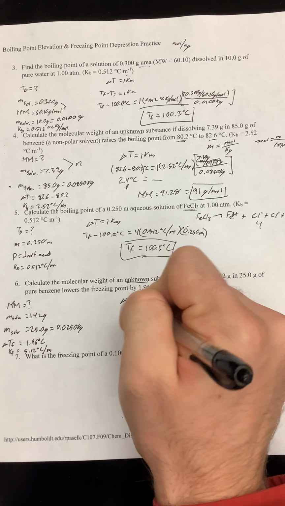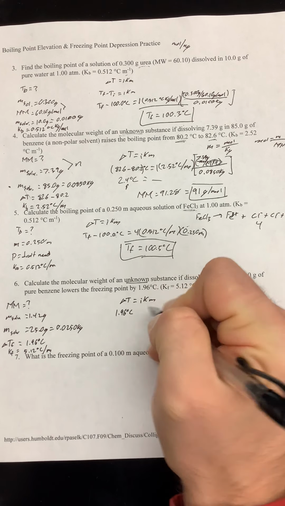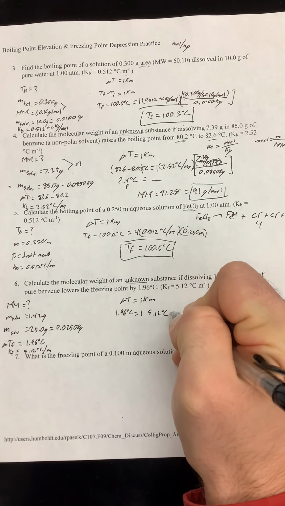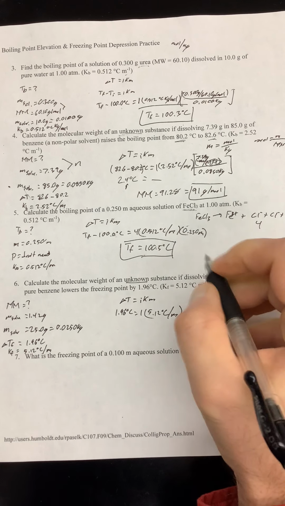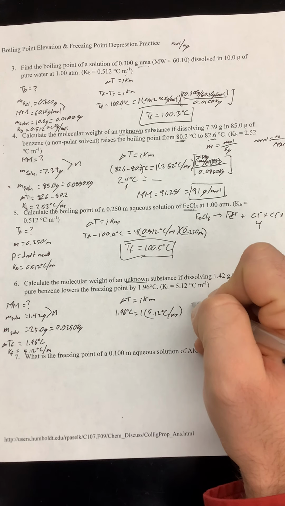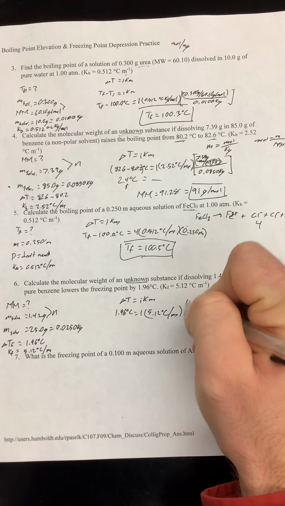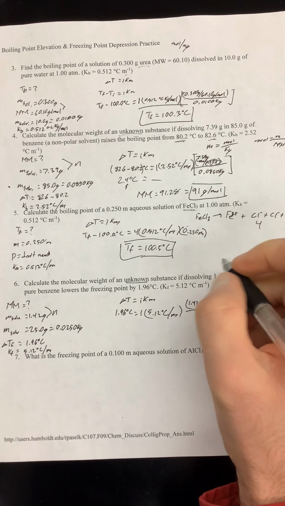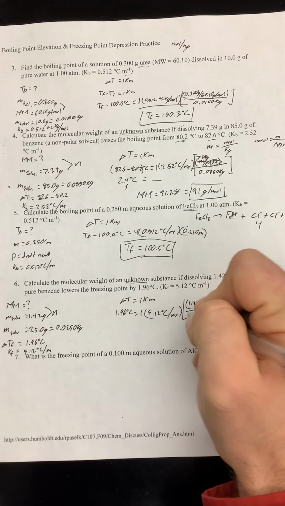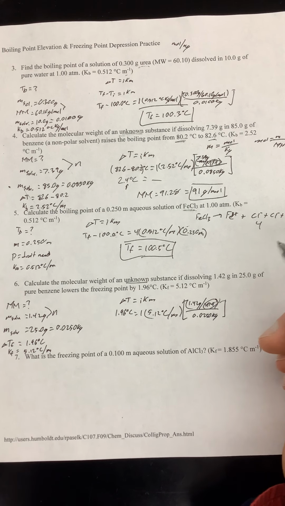So I have delta T is equal to IKM. Delta T is given to be 1.96 degrees Celsius. I is 1, K is 5.12 degrees Celsius per mol. Molality is going to be the moles. I can get the moles from the top two there. And so that's going to be 1.42 grams divided by my unknown molar mass. That's the moles divided by the kilograms of the solvent, 0.0250 kilograms. And I'm solving for my molar mass, very similar to problem number 4.